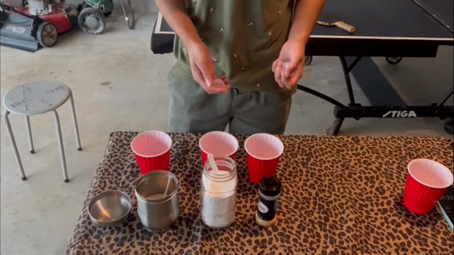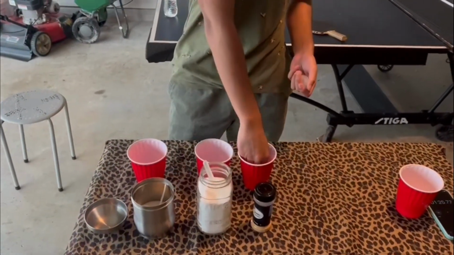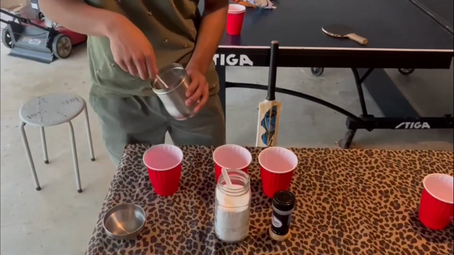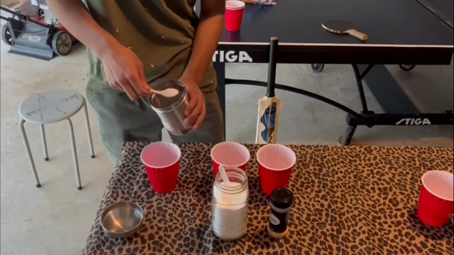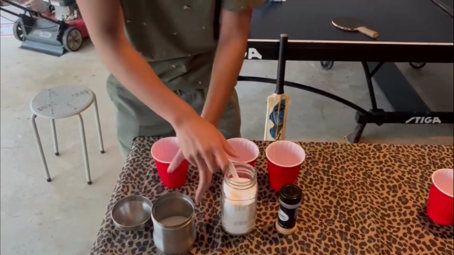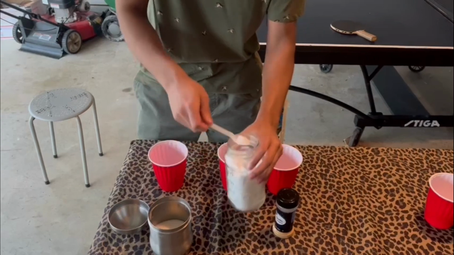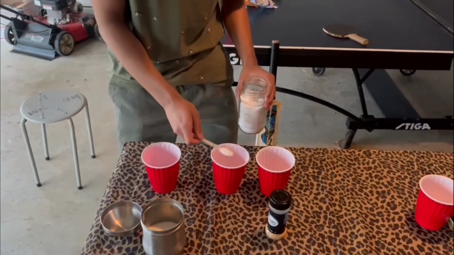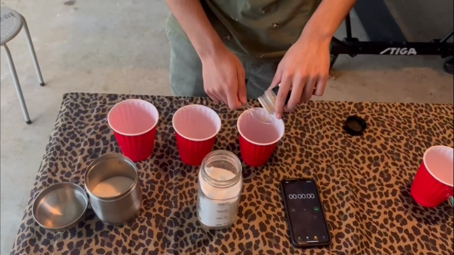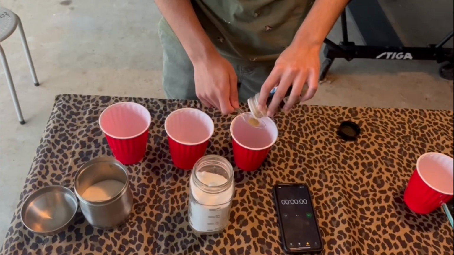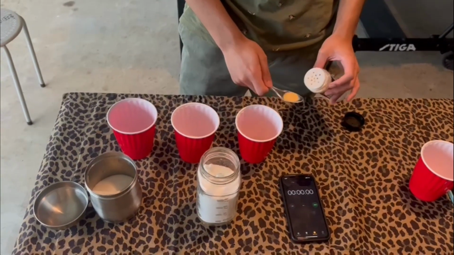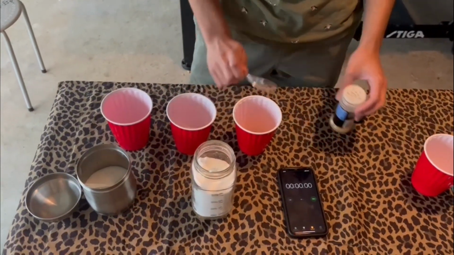So now we will test how different substances affect the ice. Trial 1. First off, we'll test sugar. Put a spoonful of sugar on the ice. Next, we will try salt. We'll do a spoonful of salt on the ice. And last but not least, garlic powder. We'll be putting a spoonful of this too. And we will start the timer.